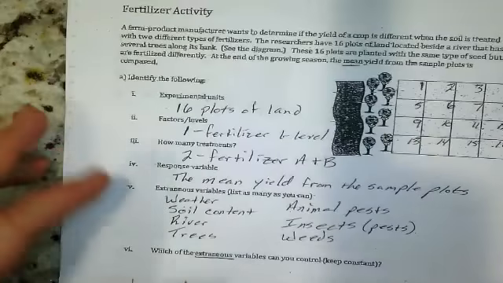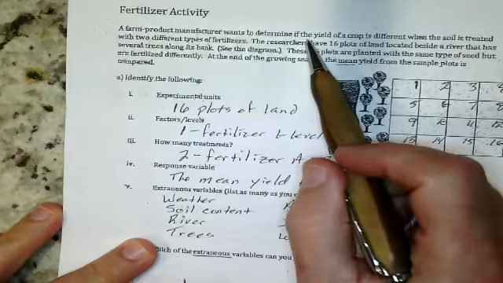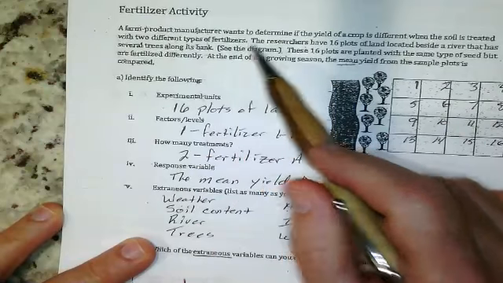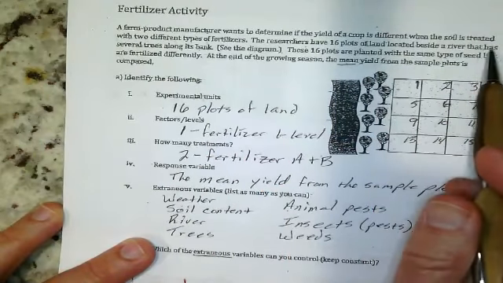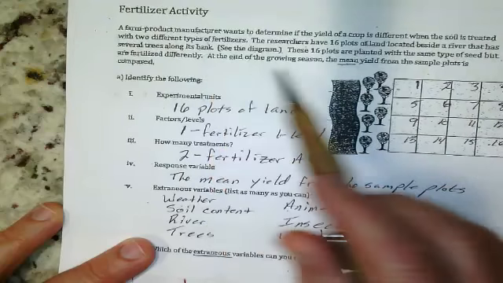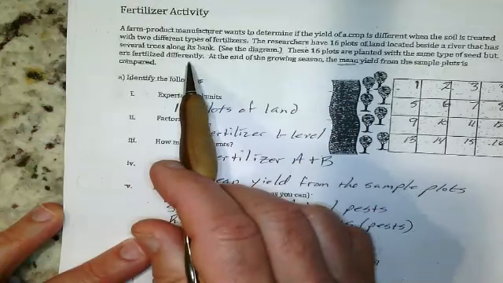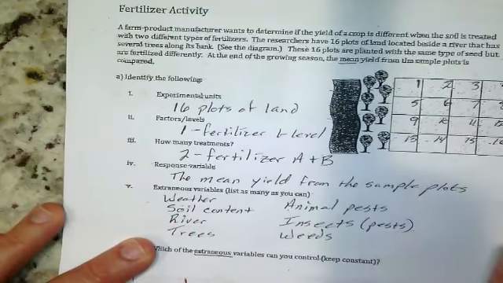So dealing with our fertilizer activity, a farm product manufacturer wants to determine if the yield of crops is different when the soil is treated with two different types of fertilizers. So we have 16 plots of land that I've numbered 1 to 16 beside a river that has several trees along its bank. These 16 plots are planted with the same type of seed but are fertilized differently. At the end of the growing season, the mean yield from the sample plots is compared.